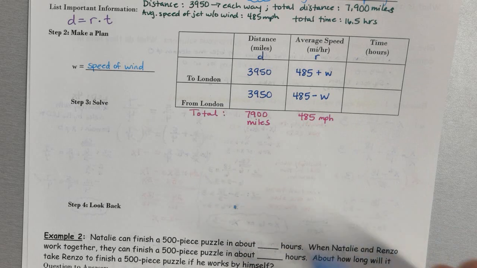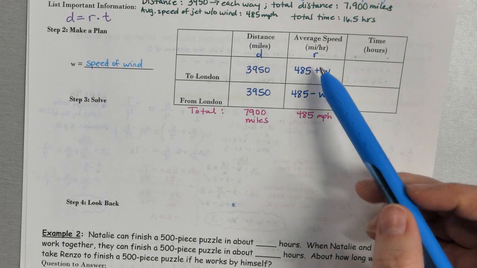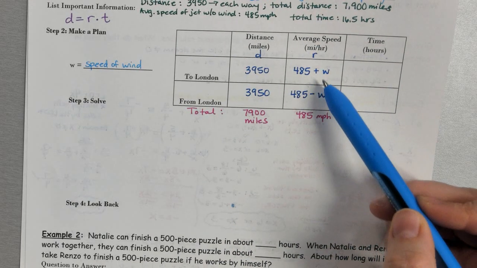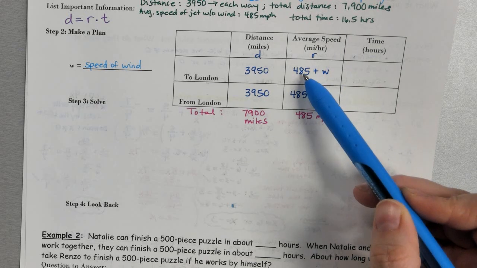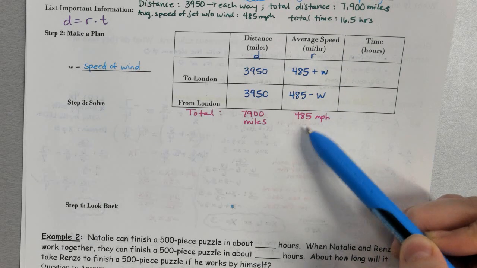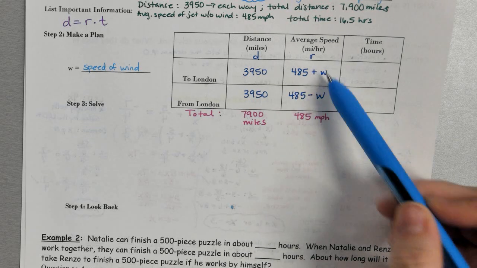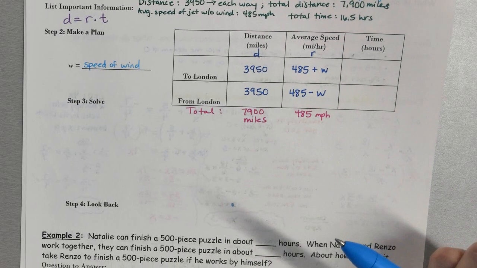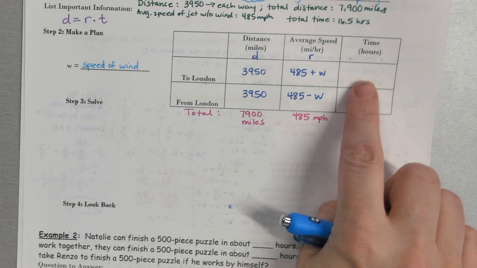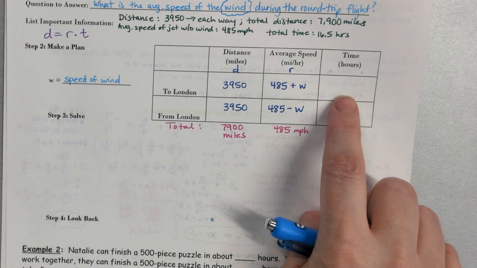Okay? Now, to get the total, you would just add those together, divide by 2. If you add those together, it would be 485 times 2. You divide by 2, you get this. This is something that's going to be standard for all your problems. Okay? Now the last one, we're actually going to calculate.